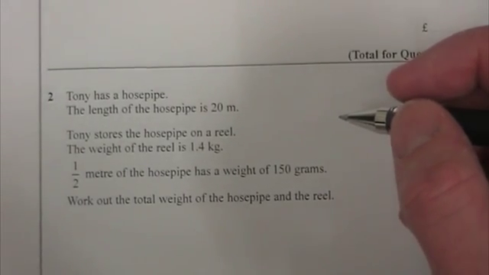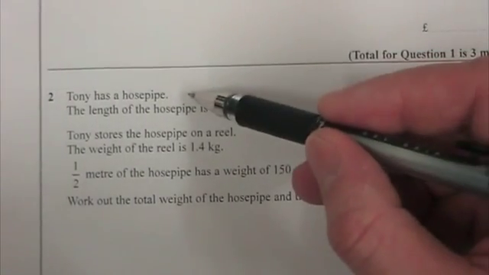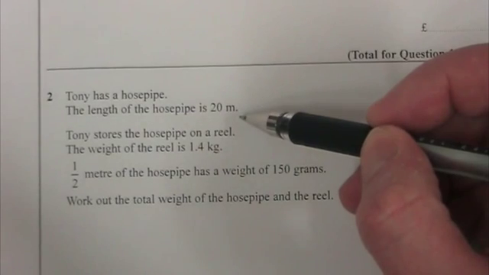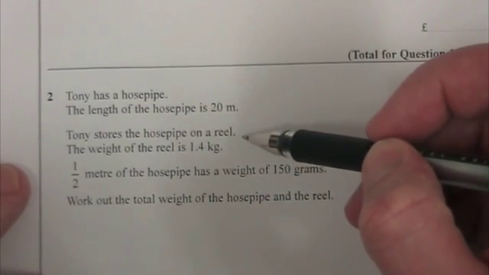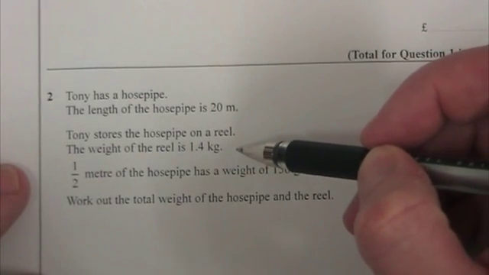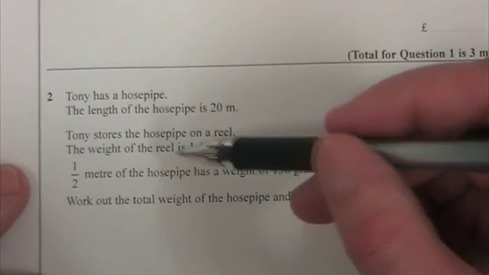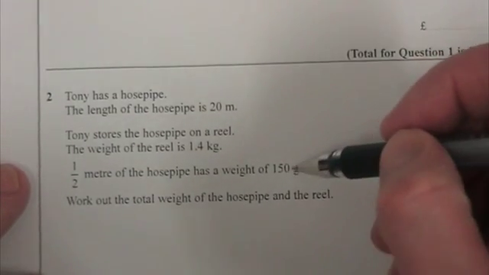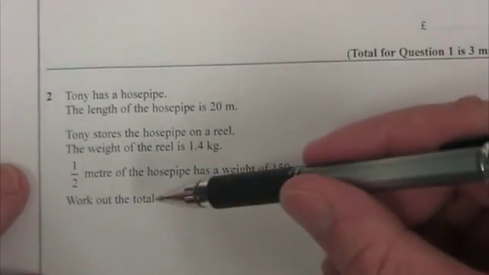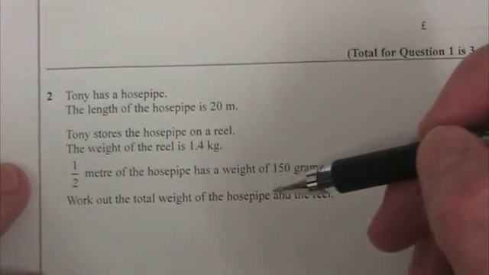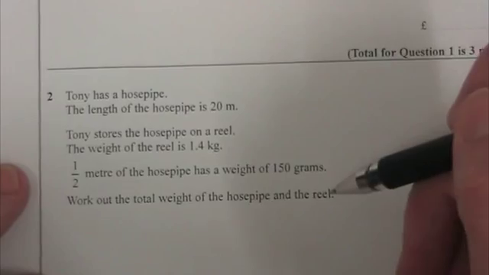Question 2. Tony has a hose pipe. The length of the hose pipe is 20 meters. Tony stores the hose pipe on a reel. The weight of the reel is 1.4 kilograms. Half meter of the hose pipe has a weight of 150 grams. Work out the total weight of the hose pipe and the reel.